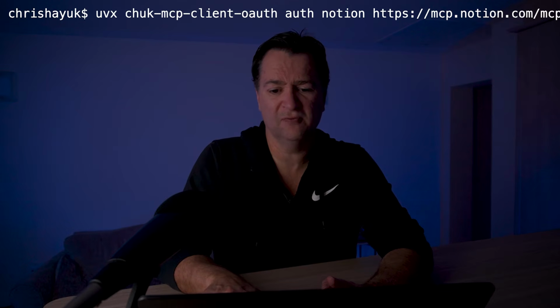And this time I'm going to start to look a little bit more at the libraries involved there. So if I do UVX chuk-mcp-client-oauth, and this library is available on my GitHub. I'll put that link in the description. And then I'm just going to type in auth. So I want it to do an authorization, and I want it to connect to Notion. And then I'm just going to pass in mcp.notion.com/mcp.